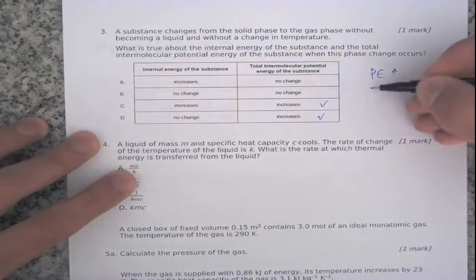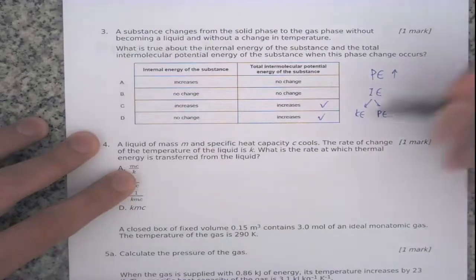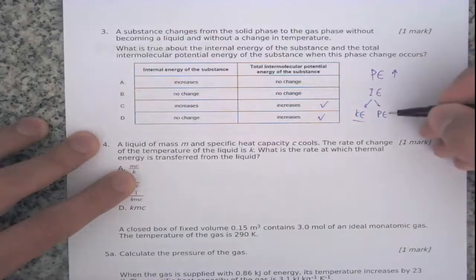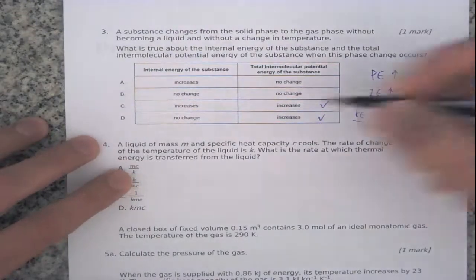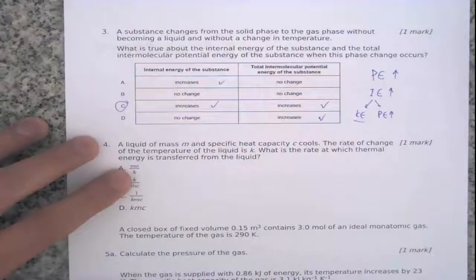Now the internal energy is made up of the kinetic energy and the potential energy of the molecules. The kinetic energy here stays constant because we don't have a change in temperature, but the potential energy is increasing. Therefore, the internal energy will increase as well. So these are your options. Of course, the correct answer is C.